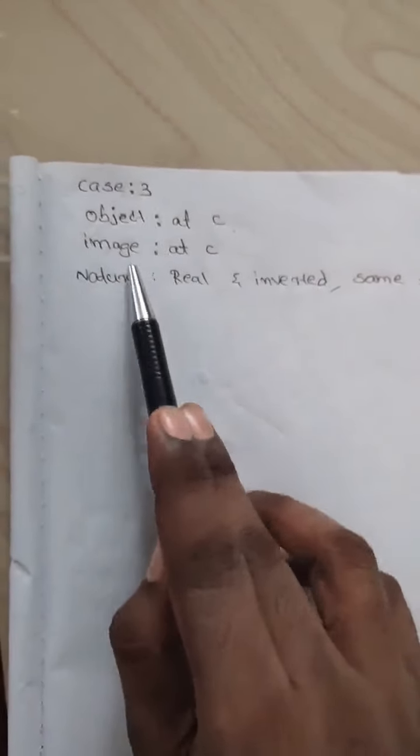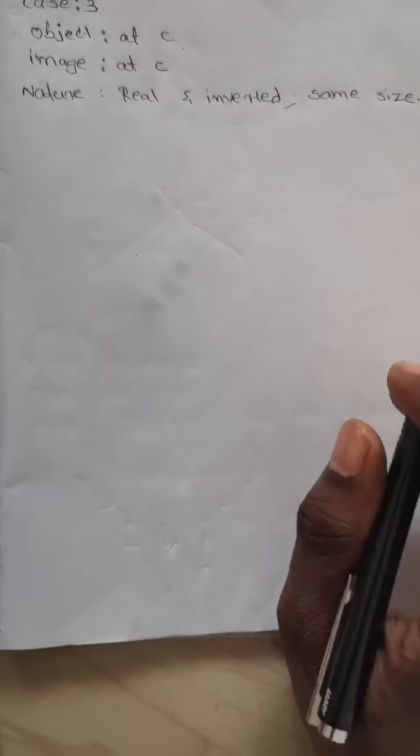Object at C. From the table it is clear the image is formed also at C and the nature is real and inverted and same size. Only in this case the object and image have the same size. Just remember this case, very important case. So we are going to the ray diagram of this case.